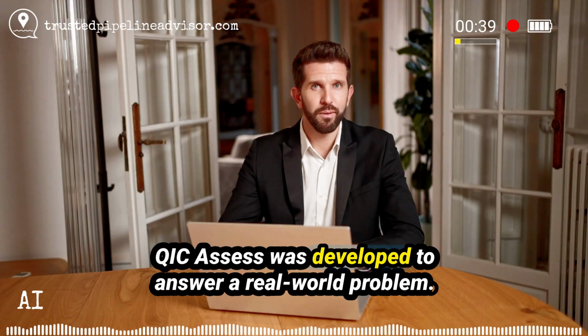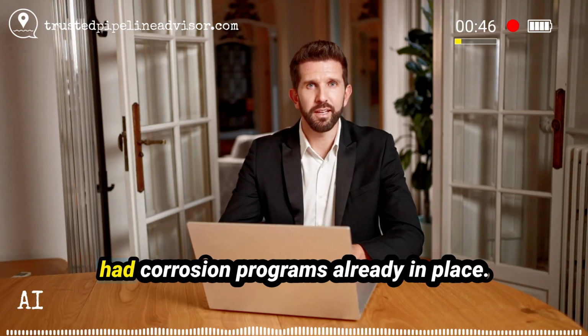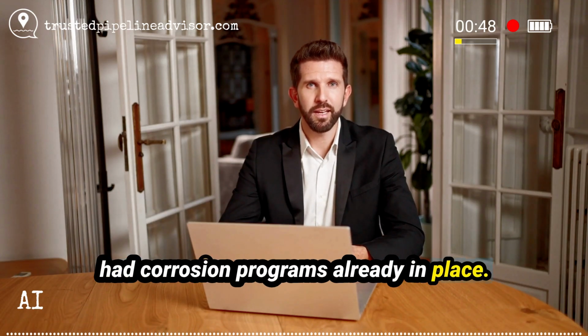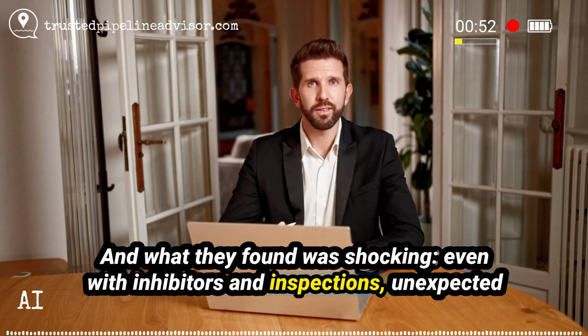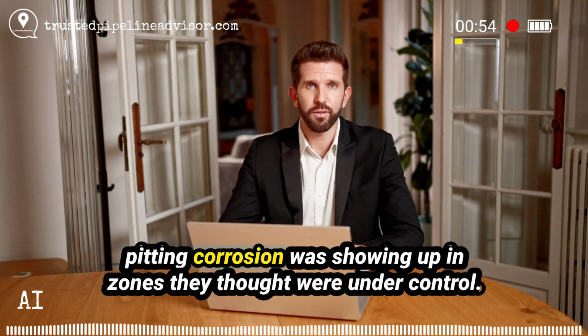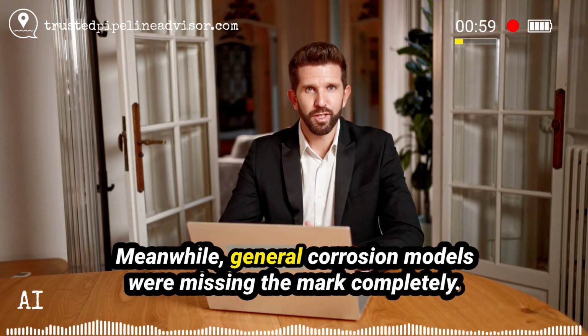QIC Assess was developed to answer a real-world problem. Back in the 90s, operators were seeing pipeline failures in places where they had corrosion programs already in place. And what they found was shocking. Even with inhibitors and inspections, unexpected pitting corrosion was showing up in zones they thought were under control. Meanwhile, general corrosion models were missing the mark completely. Why? Because traditional tools treated the inside of a pipeline as one uniform system. But we all know that's not how it works.